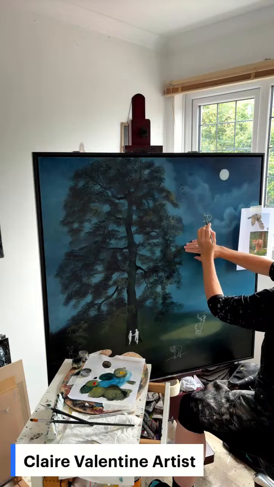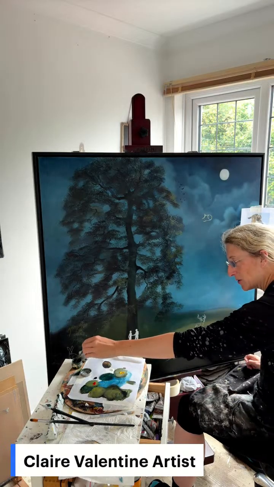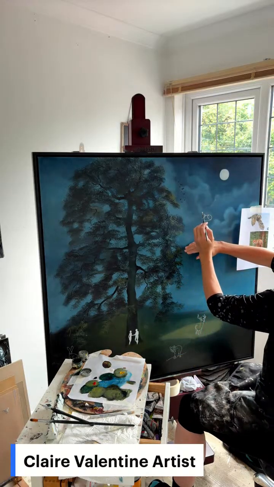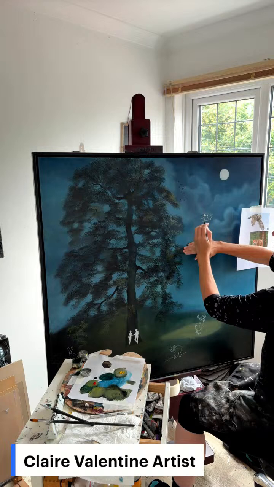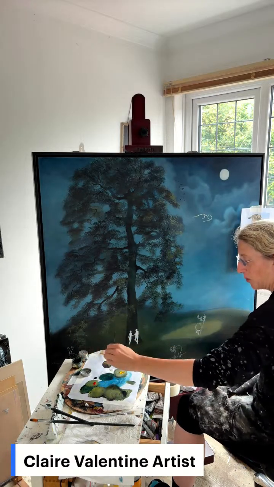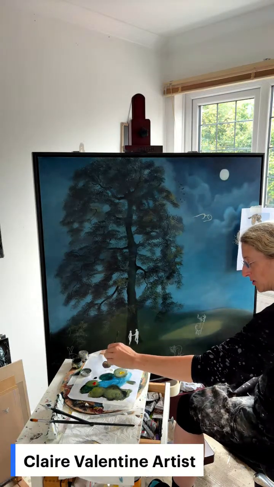I'm trying to get used to adding commentary as I paint, but I really find it quite difficult because I'm concentrating on what I'm doing with my hands. Maybe if it was a big expressive piece, like a Bob Ross, that's sort of done quickly and the painting's done, then I might be able to talk a bit more.